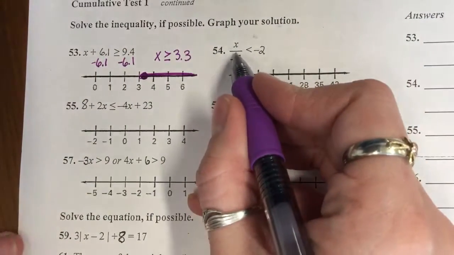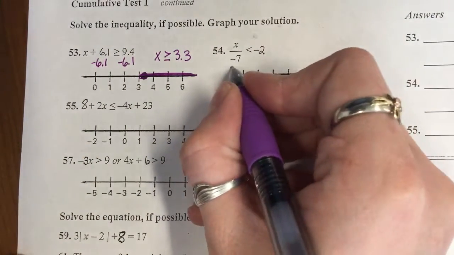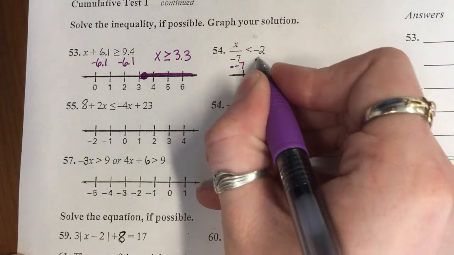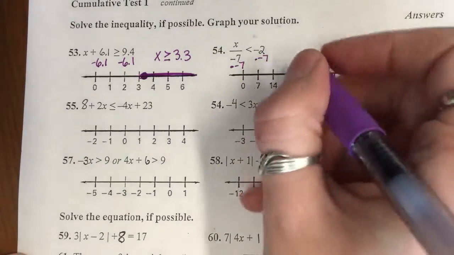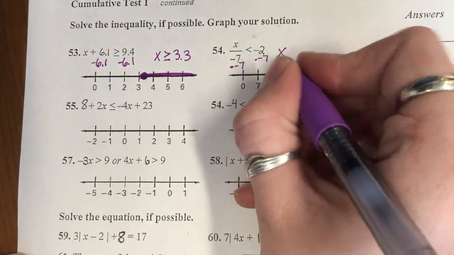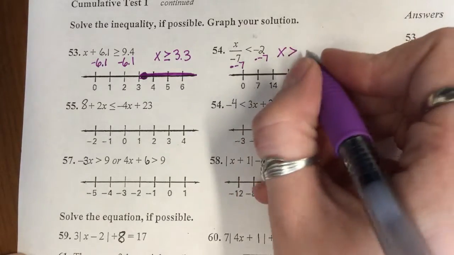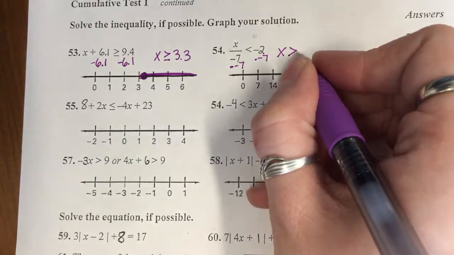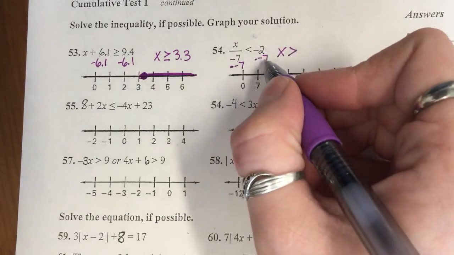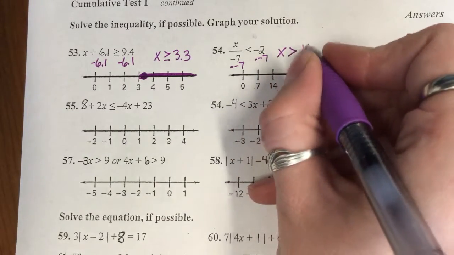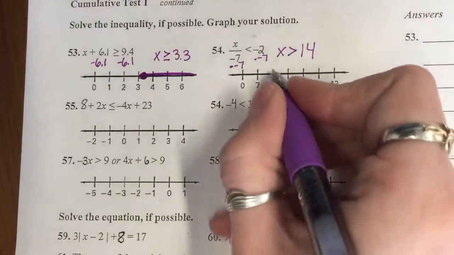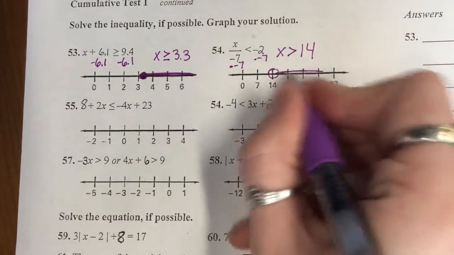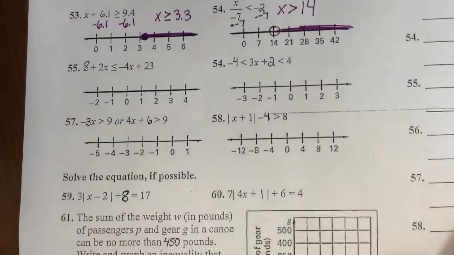Okay, we undo dividing by multiplying by -7. The major rule is that when we multiply or divide by a negative number, we have to switch the sign and flip it to either greater than or less than, depending on what it was first. -2 times -7 is positive 14. So it is open at 14 and X is bigger than 14.